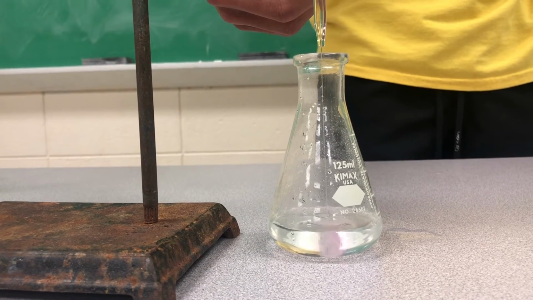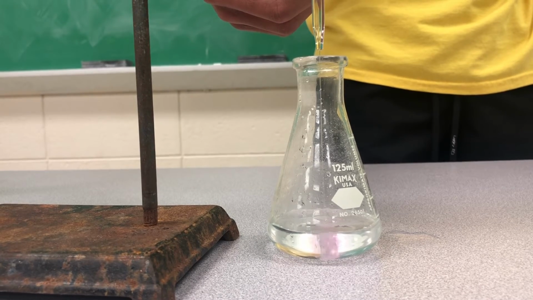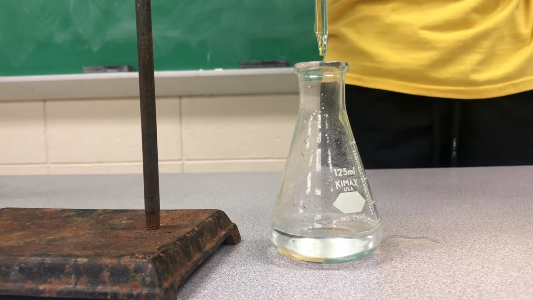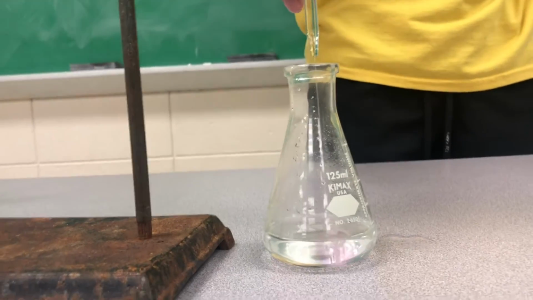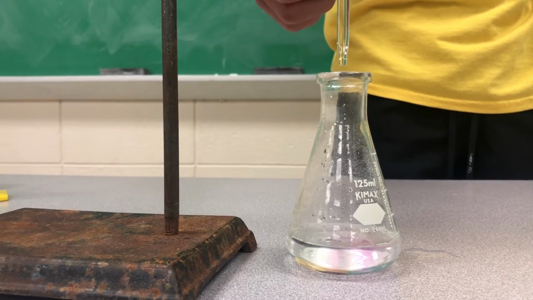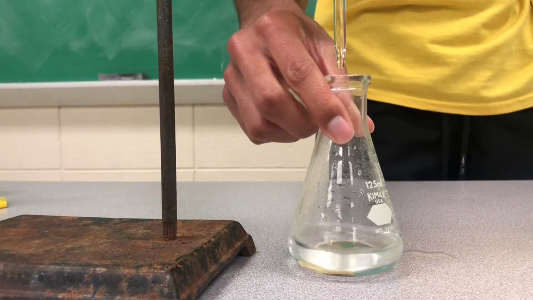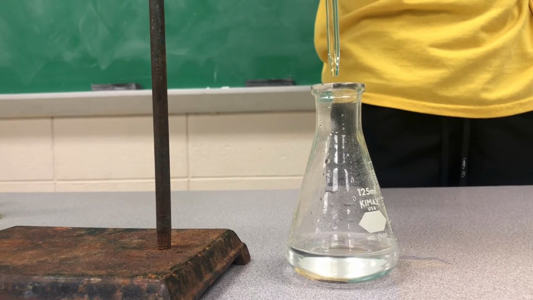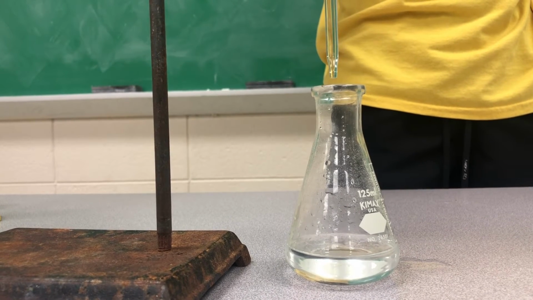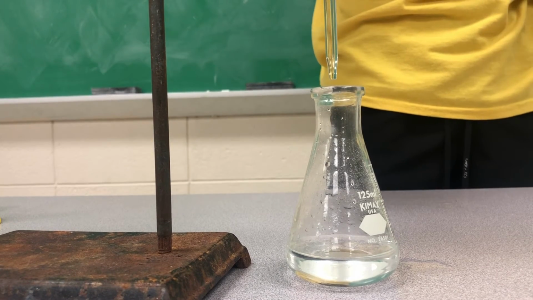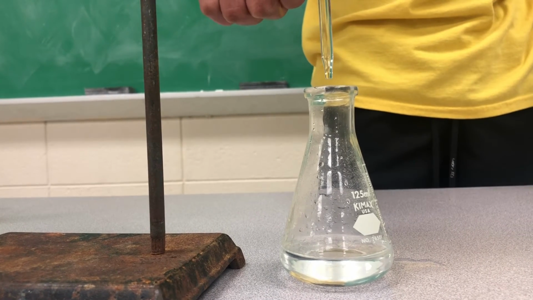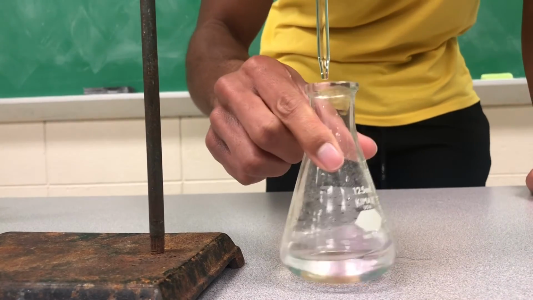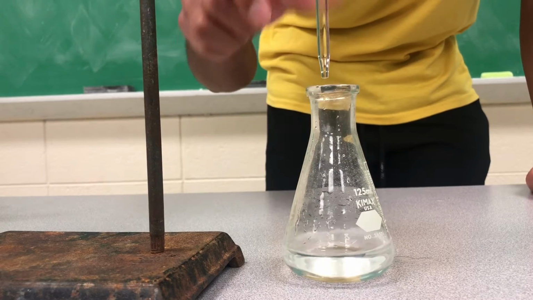So we see a little bit of pink starting to form. We want to slow down a little bit, and then make sure that pink runs out. So we want to continue to titrate until the pink comes and it stays. As we do it, we want to mix it around. The reason we mix it around is because we want to make sure that the titrant we have, which is the base, is spread evenly throughout the solution. So do that. Mix it around.